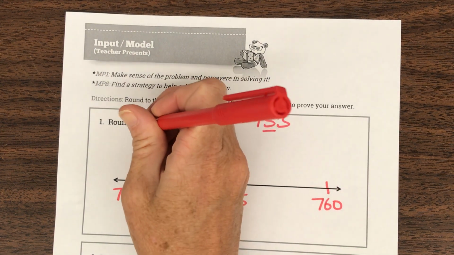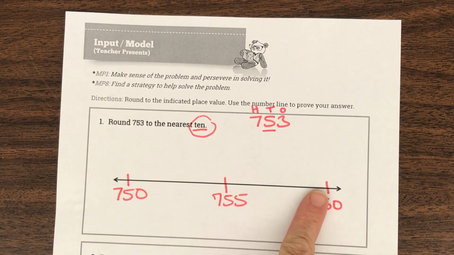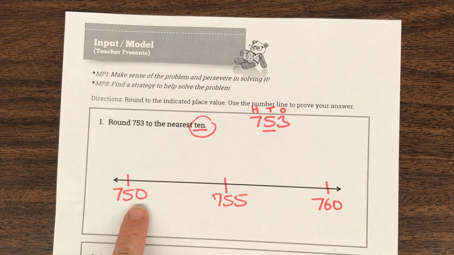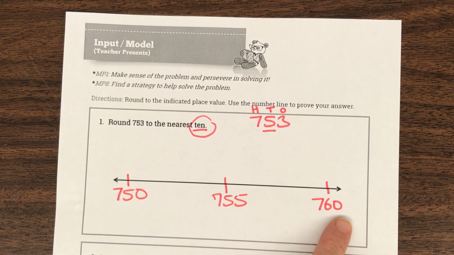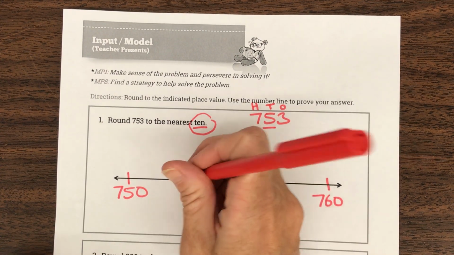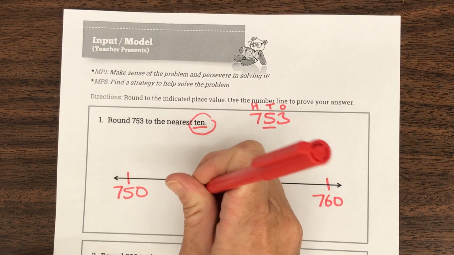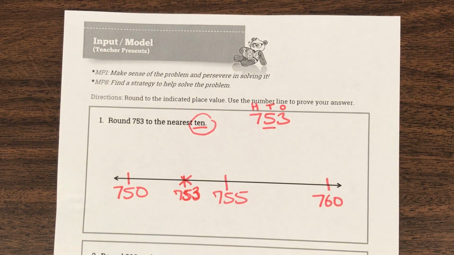Okay, my next step says, record where the number being rounded falls on the number line. So this is my number being rounded, 753. Where would that go? Would it be in this section between 750 and 755? Or is it going to be in this section somewhere between 755 and 760? Well, 753 is going to be in this section. It's probably going to be somewhere like right about here. 753. I'm thinking it's going to be right about there.